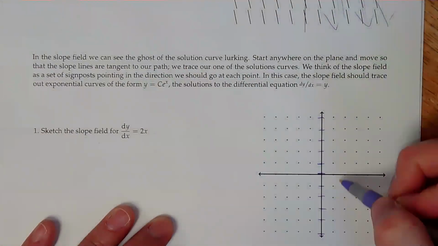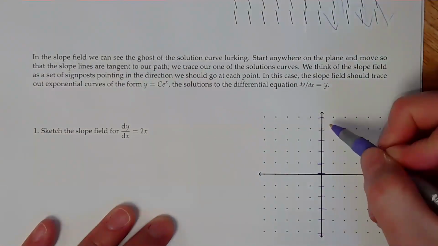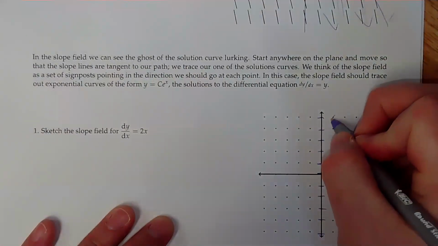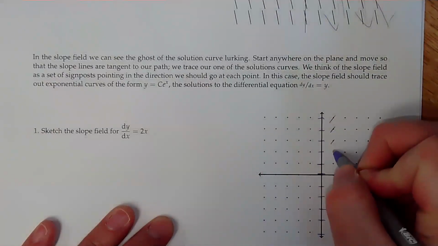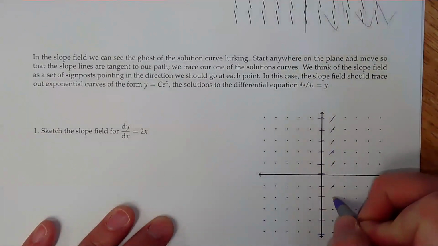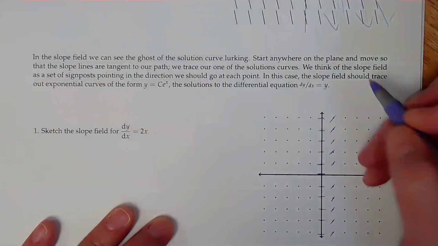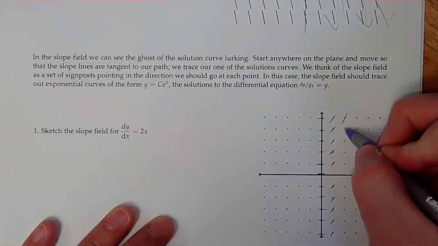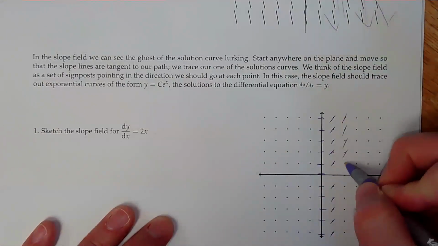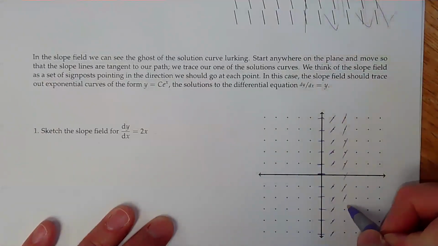Here, x is equal to 1 along here, so 2 times 1 is 2. We'll give these guys a little line like this. Here, x is equal to 2, so this is going to be a little steeper because 2 times 2 is 4. So we'll sketch some of those in.